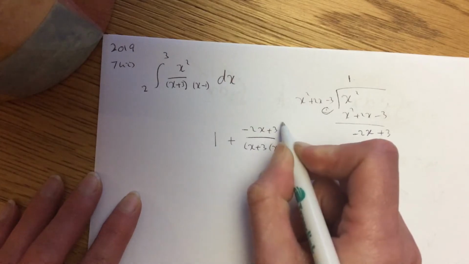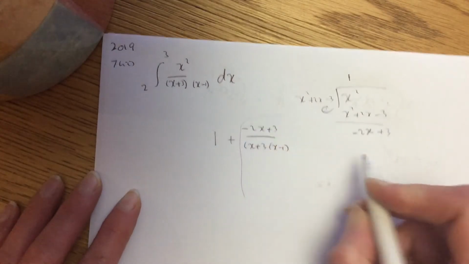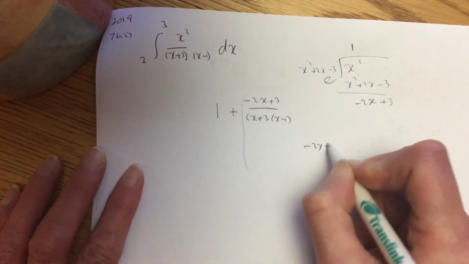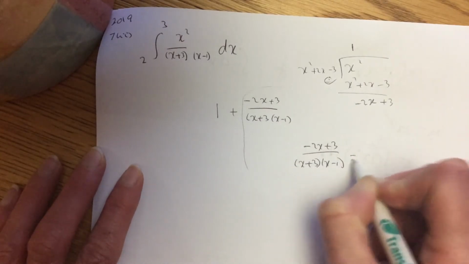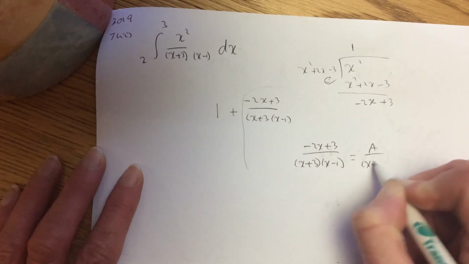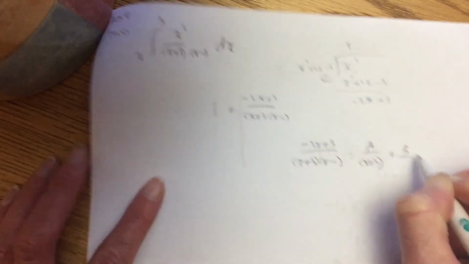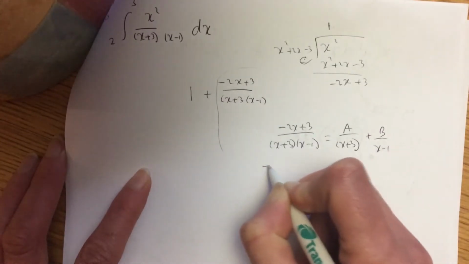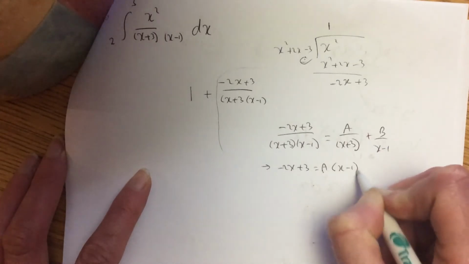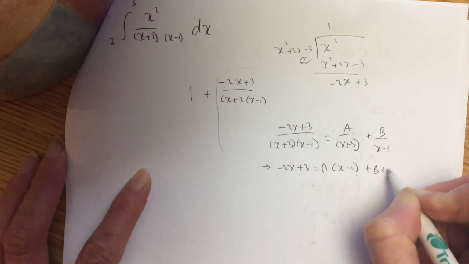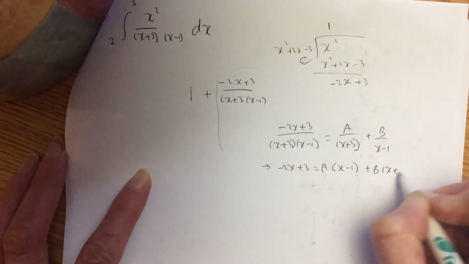Now, this is the bit here I'm going to put into partial fractions. So I'll go over to the side. Minus 2x add 3 over x add 3, x minus 1 equals a over x add 3 plus b over x minus 1. So sorting out the tops equals a over x minus 1 plus b over x plus 3.